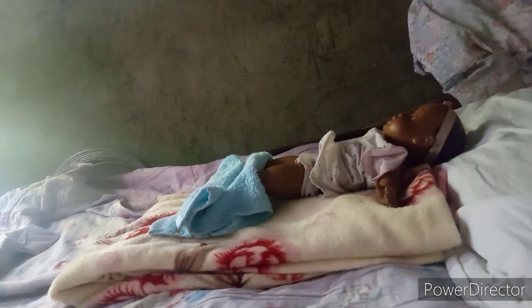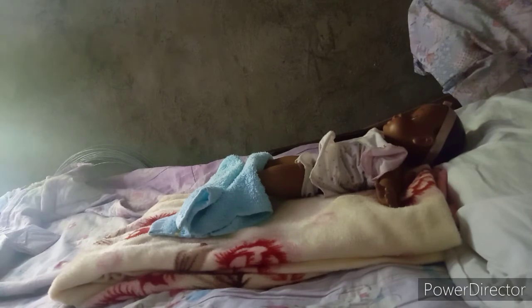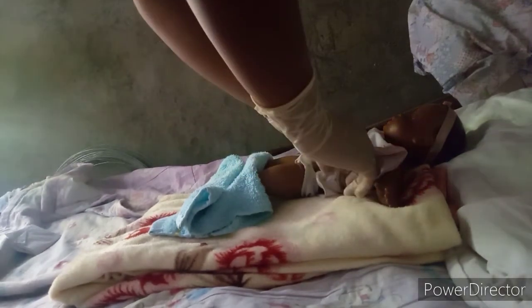Next is the bowel. Assess the bowel sounds and movement by using a stethoscope in the 4 quadrants of the abdomen.